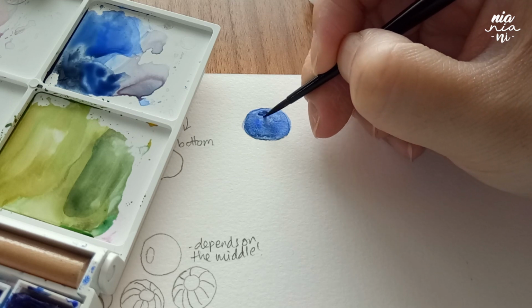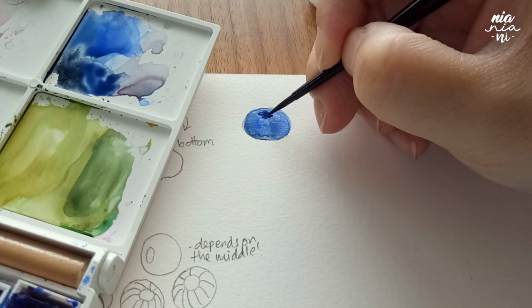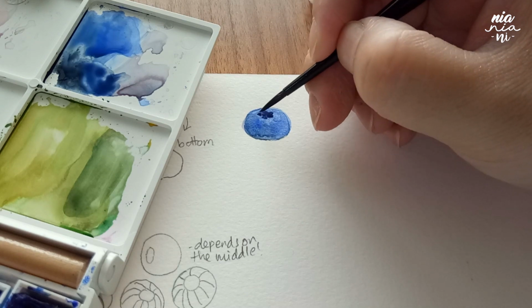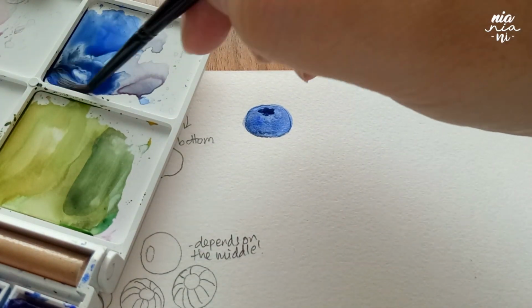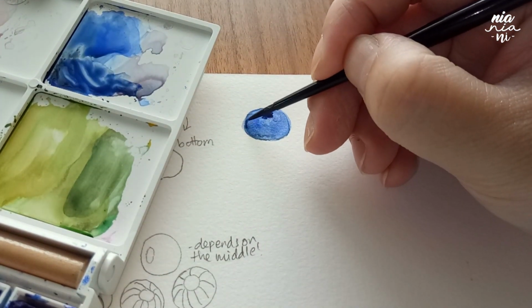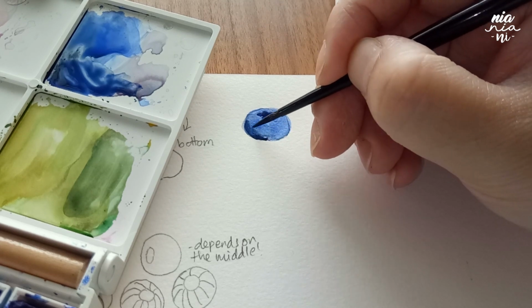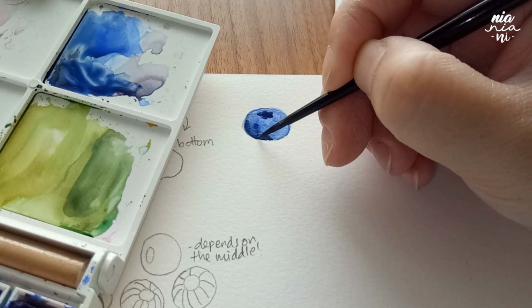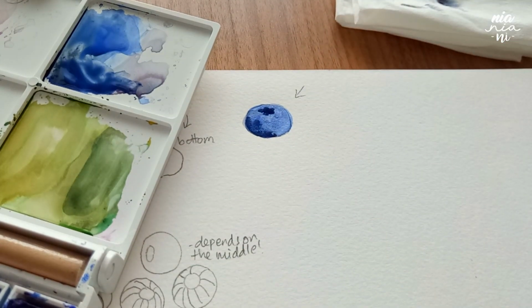After you wait for this layer to dry, then I'm just going to use a thick consistency of the same blue mixture, and we can paint the star shape. You can draw this out first if you're not comfortable doing it freehand, but I'm just going to go straight in. Now I'm using the same thick consistency paint, and I'm going to paint the bottom left.